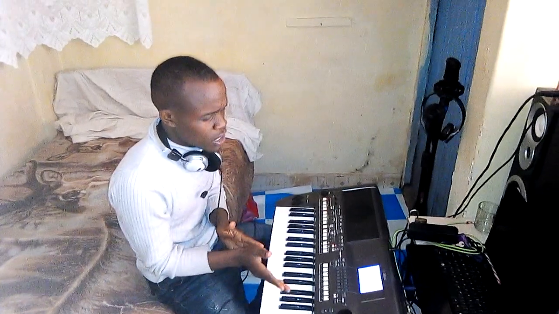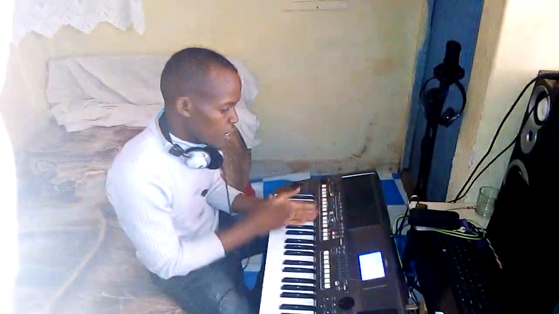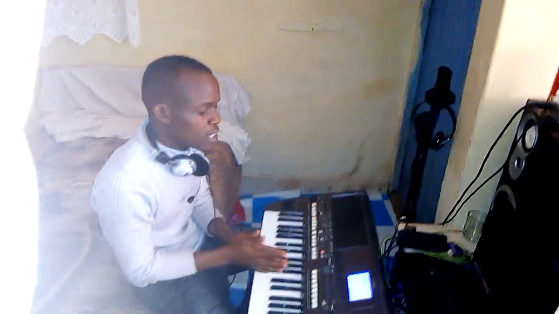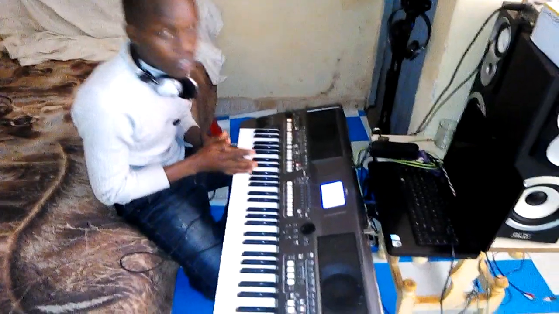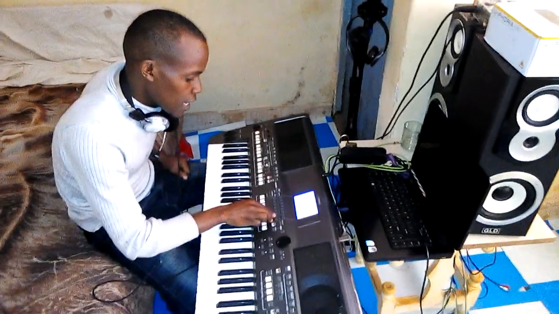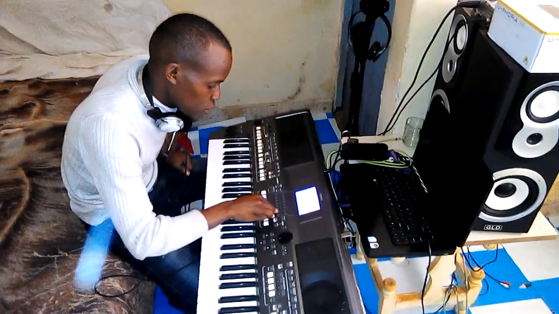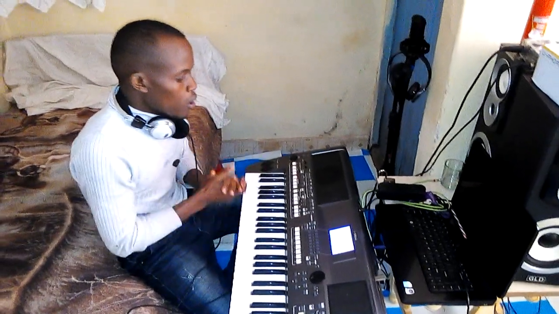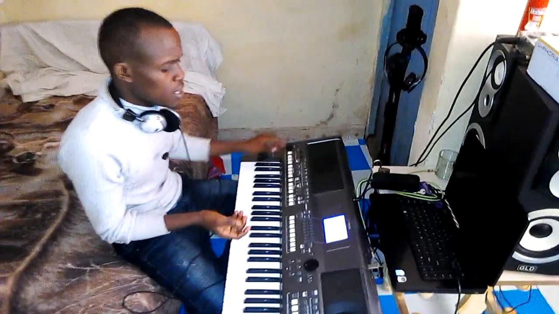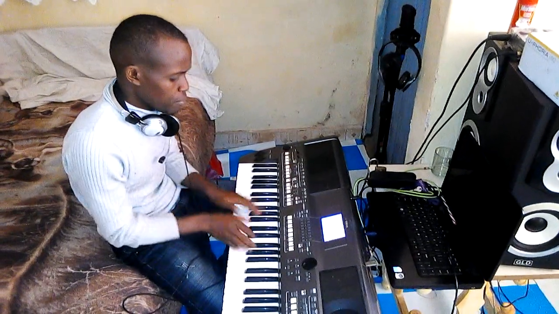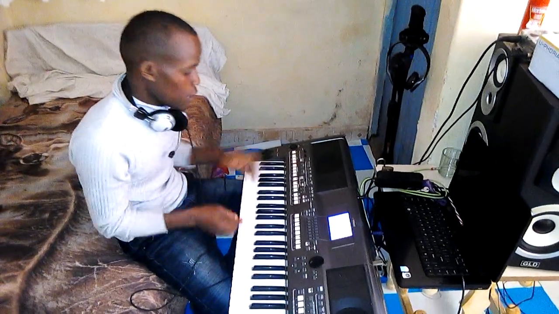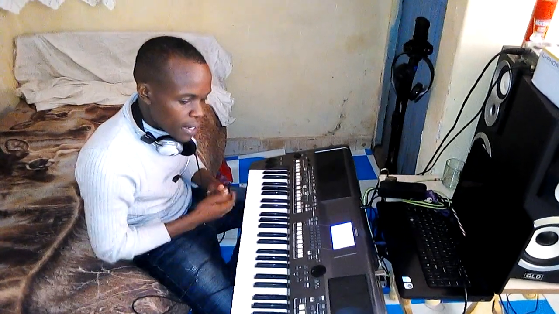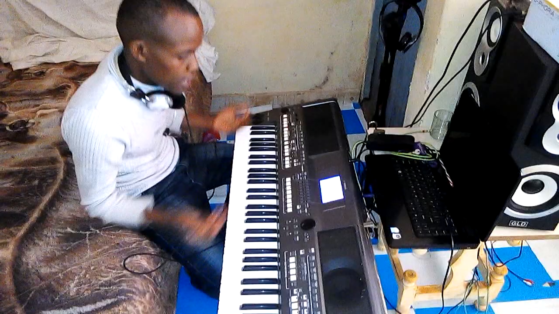So you go direct to the new style option, whereby you press the buttons which are below new style, like the lower button of button 7 or 8. When you press that, the piano will go direct to the drums.